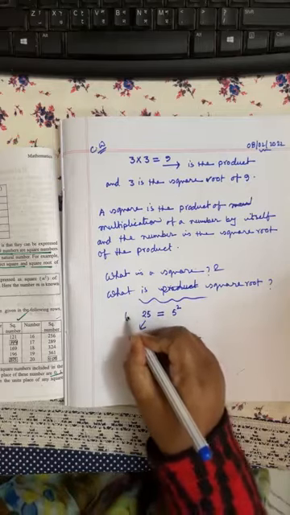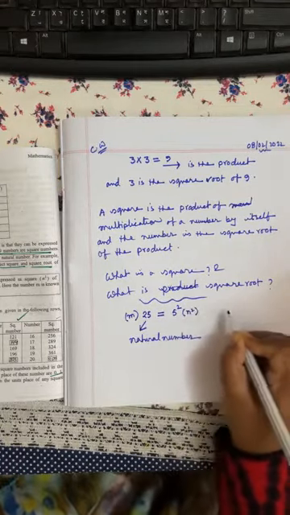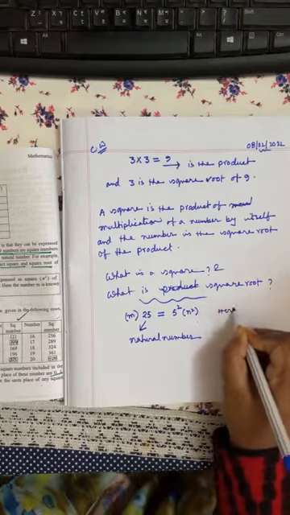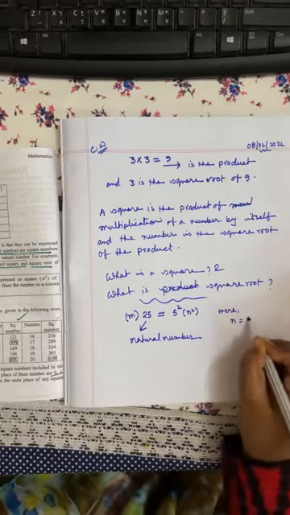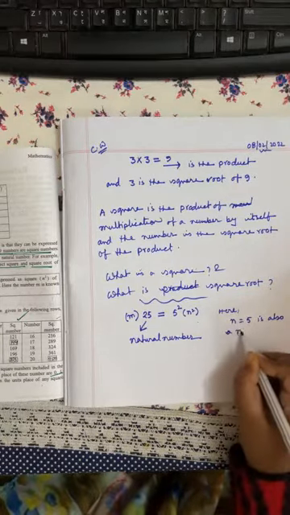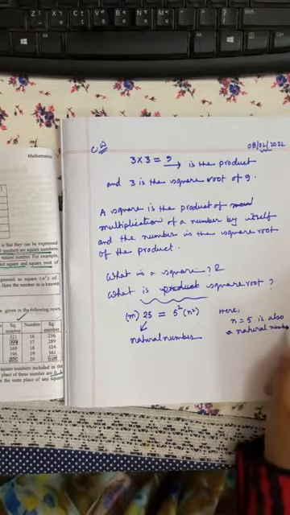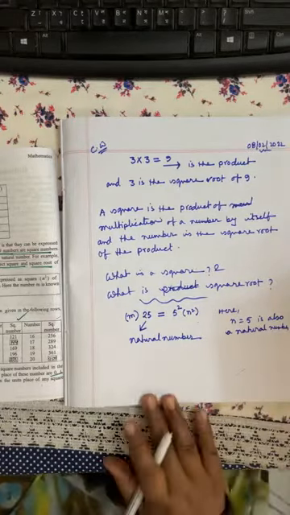This is m and this is n square, and here n equal to 5 is also a natural number.